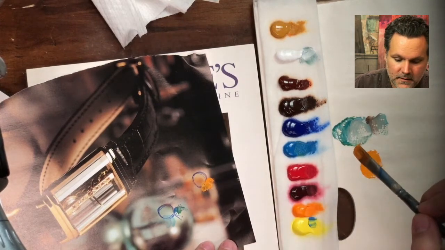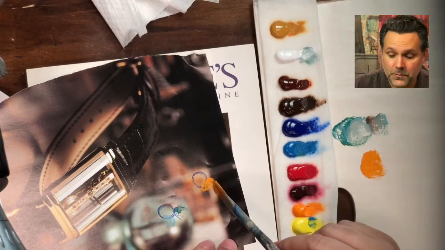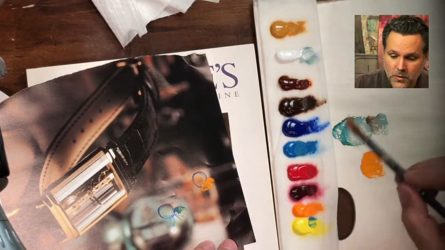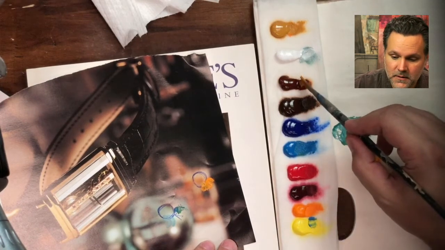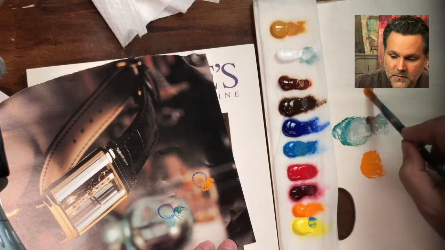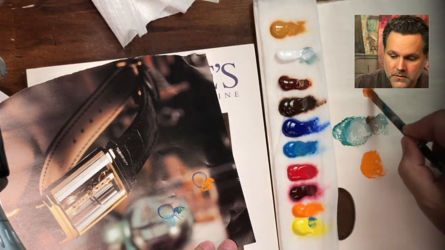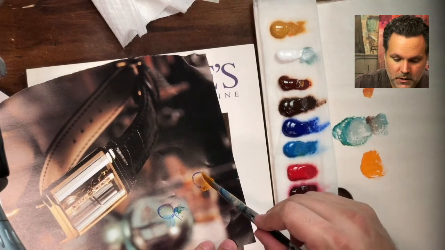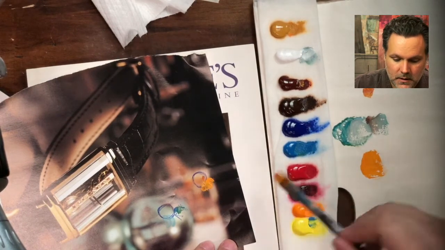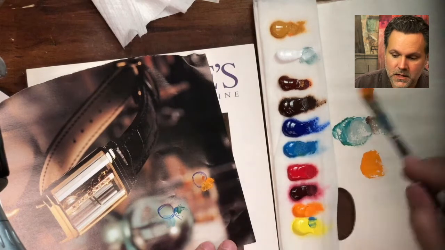Not bad. And it's also a little too yellow. Maybe it needs to be warmed up a little bit. What if I add a little bit of this Burnt Sienna, which is a little warmer than the Yellow Ochre, with a little bit more of the orangey in it? And that's actually probably the closest I've got yet.